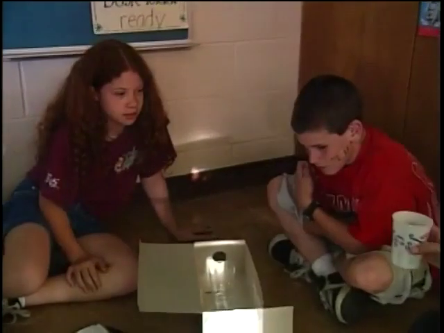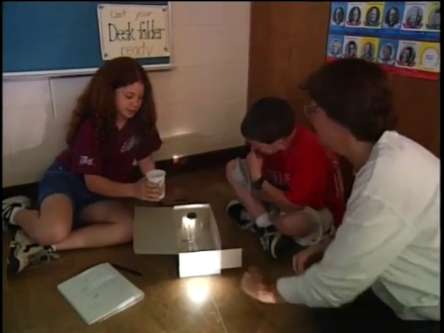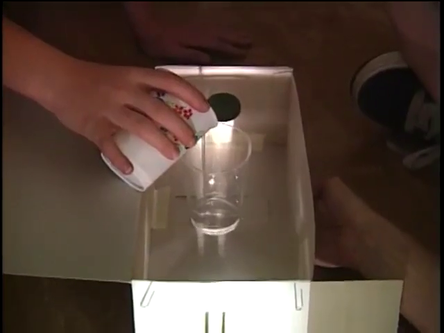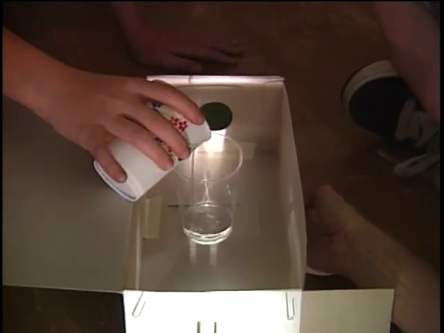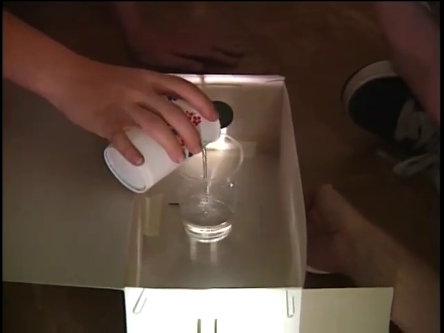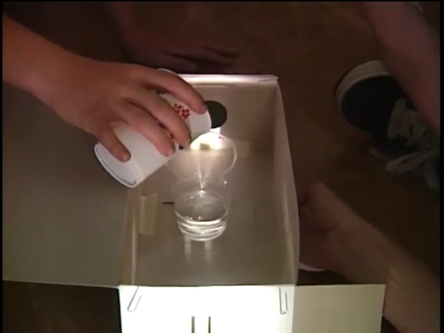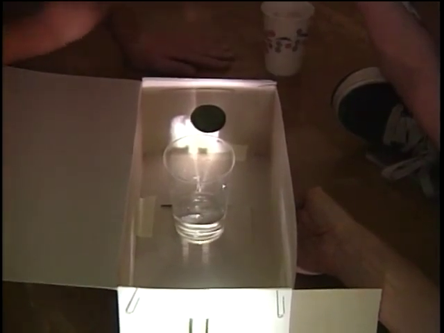Okay, here's the vinegar, Nicole. Let's see what happens. Watch the path. Okay, that looks like it's enough. What do you notice? It crosses again.